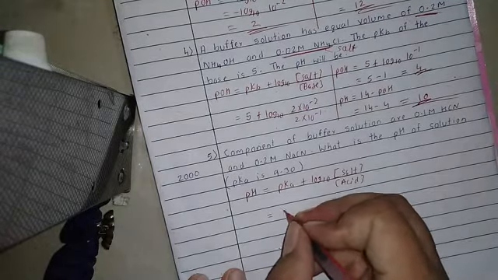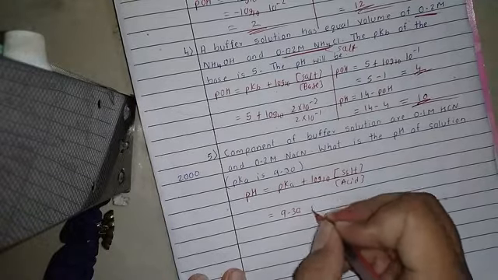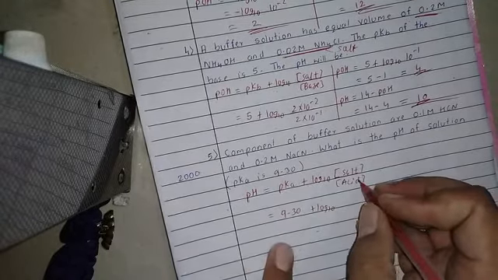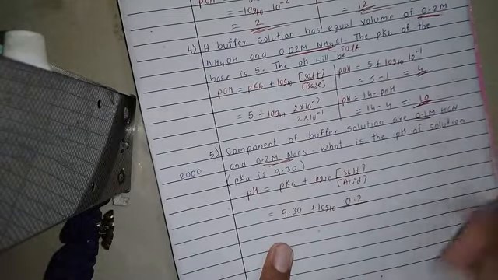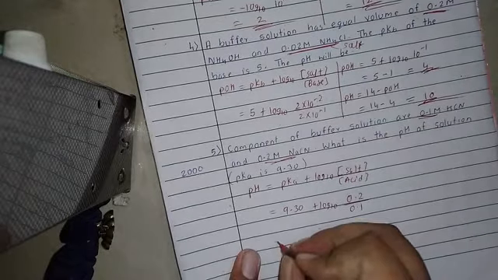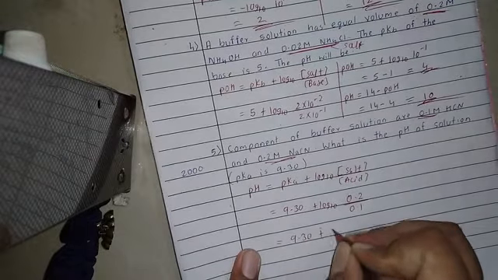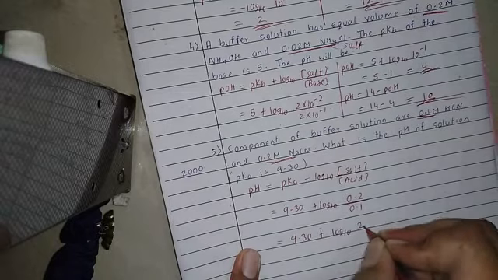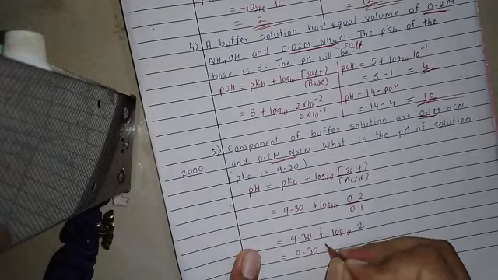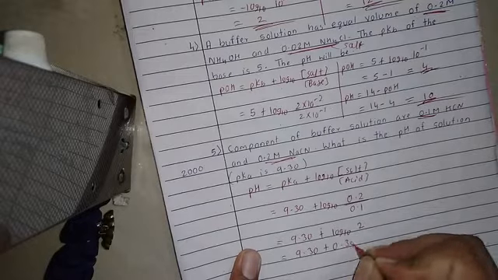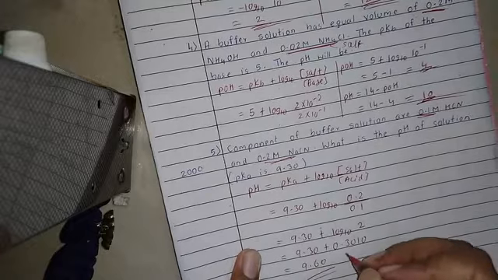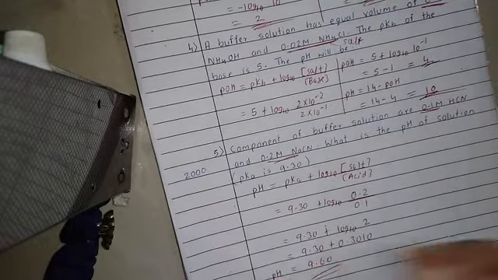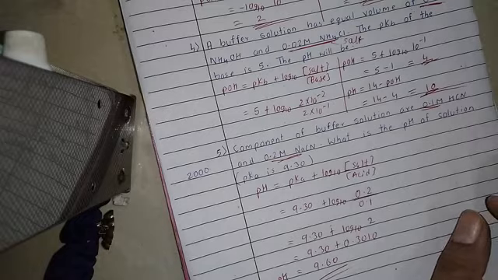So pKa is given, that is 9.30, plus log base 10 of salt concentration, salt is 0.2, upon acid, that is 0.1. So 9.30 plus log base 10 of 2, that is 9.30 plus log of 2, which is 0.3010. So we get 9.60 as the answer. So the pH is 9.60. Let's solve another question.